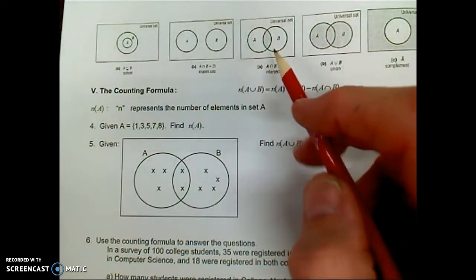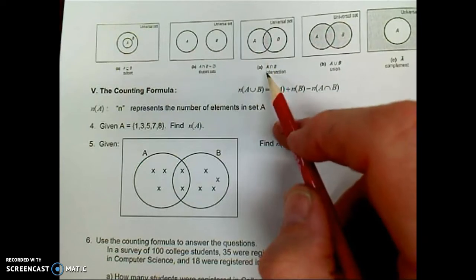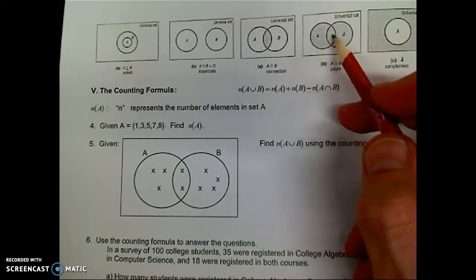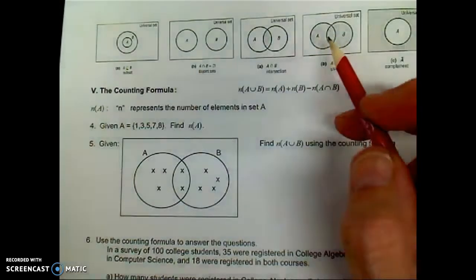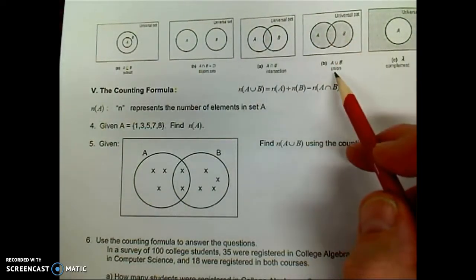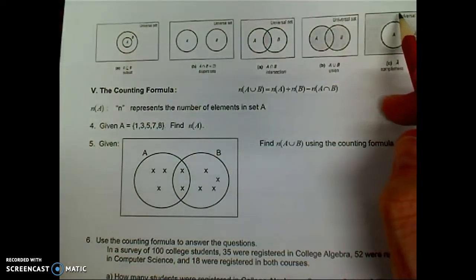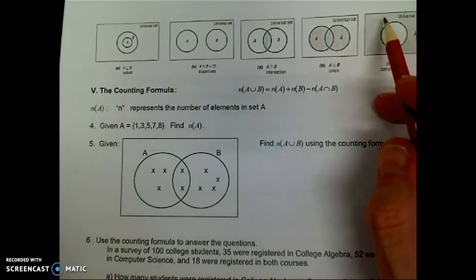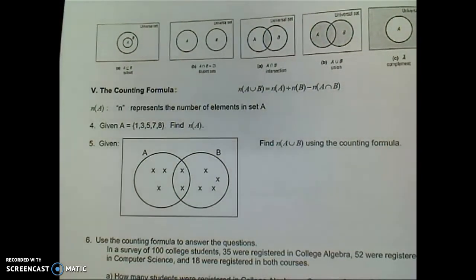When there is an overlap, that overlapping area is what we refer to as the intersection. The union is all the items that are in either A or B, so that would have them both darkened, the union of A and B. And then here we have the idea of the universal set. Here's A. Everything that's in the universal set that's not in A would be the complement of A.